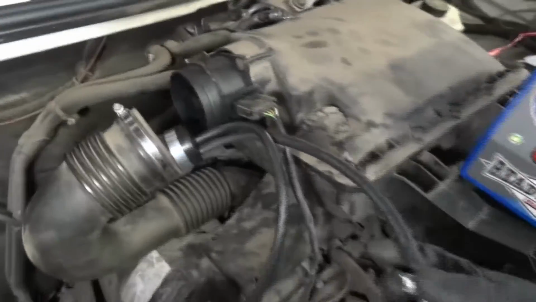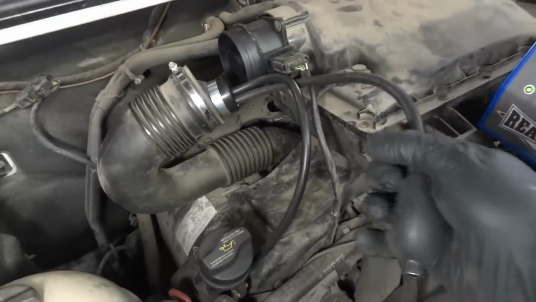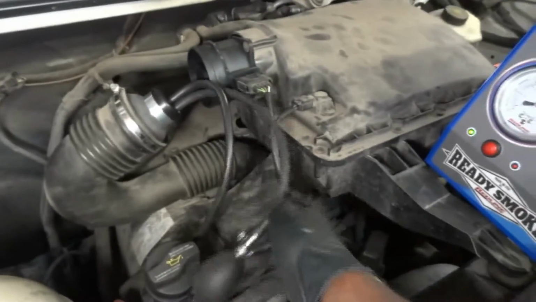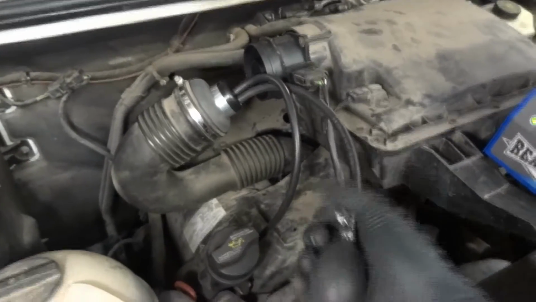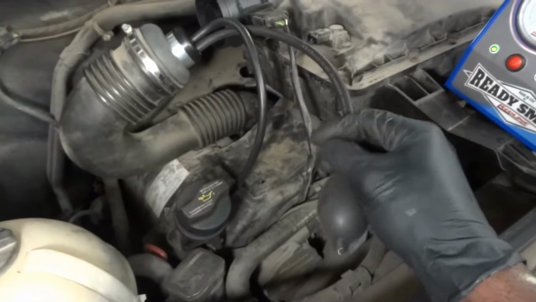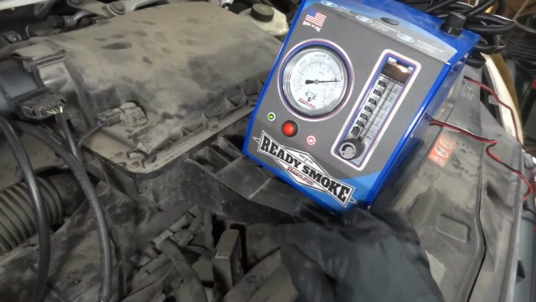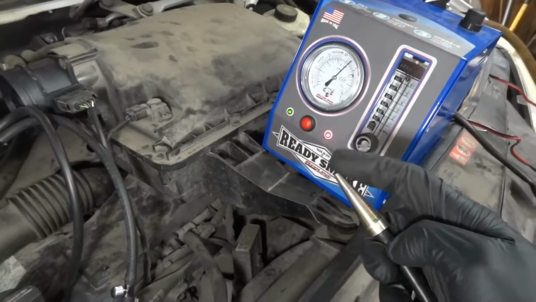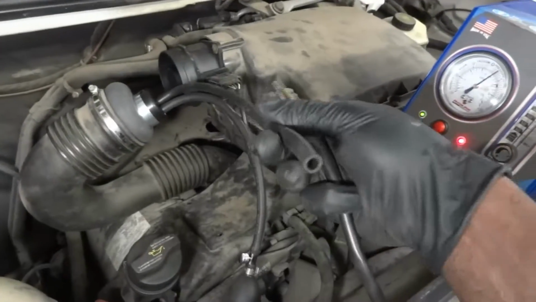Let's make sure we adjust it well. Okay, that's good. So now I'm gonna turn on our smoke machine. We're gonna wait until smoke starts coming out of this tube, and then we're gonna connect it to this hose over here.